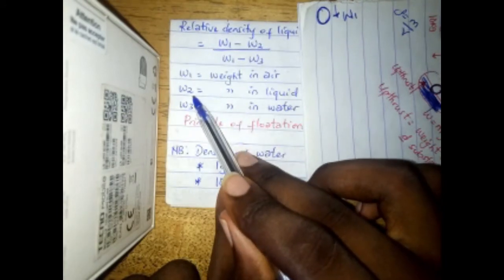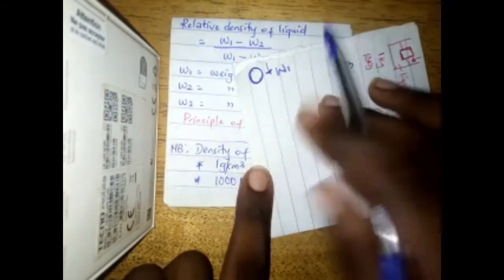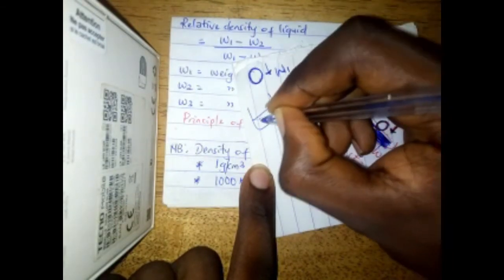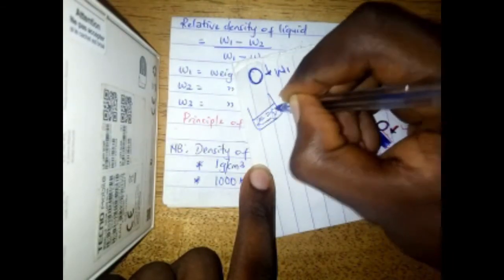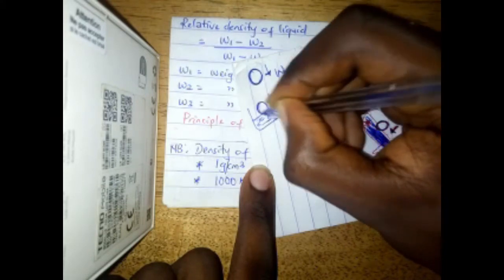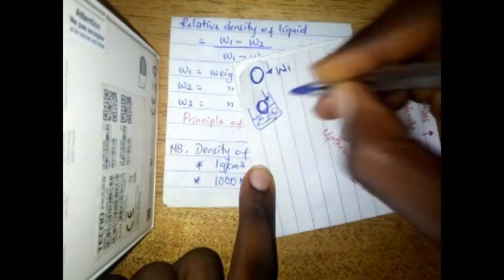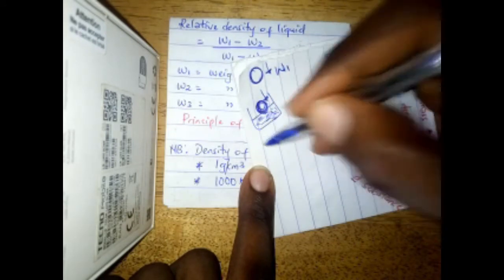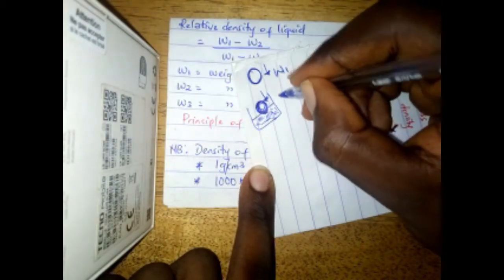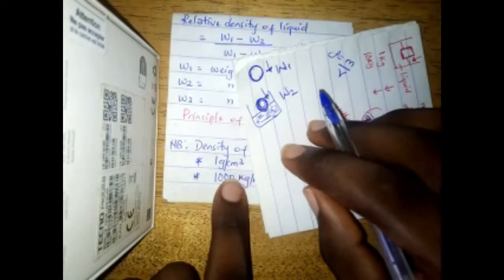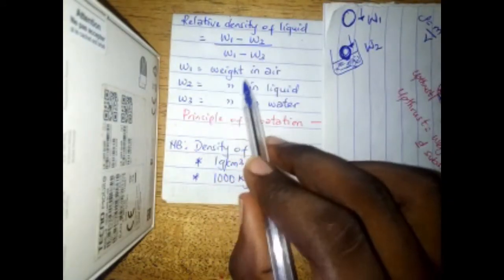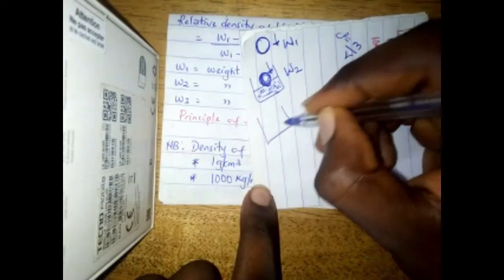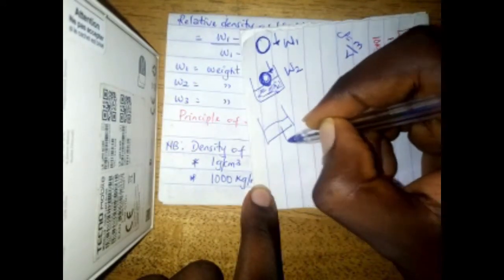Next is W2. We take the weight in liquid. So we insert it into the liquid of unknown density. Insert the ball into it. The weight of this object in the liquid, of which you don't know its relative density, is W2. And also we insert the object in water, the weight in water. Insert the object again. This is water now.